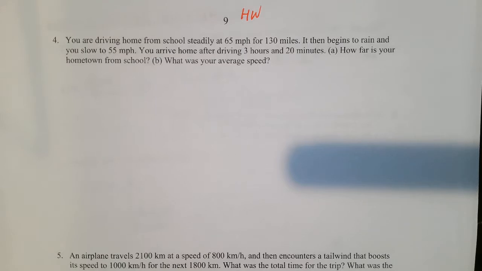You are driving home from school steadily at 65 miles per hour for 130 miles. Okay, I guess you're living out of district. Well, this is actually a college textbook, so they expect you to drive from your college to your home. So this is about a Penn State distance, I guess, right? Just keep that in mind when you're reading some of these questions.